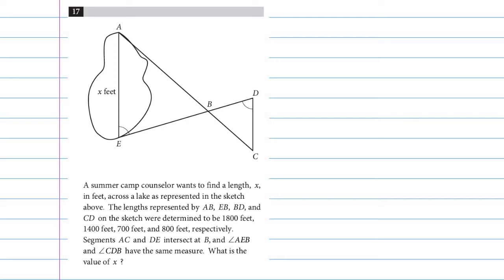A summer camp counselor wants to find a length x. They have marked this length x, which is AB, across a lake as represented in the sketch above. The lengths represented by AB, EB, BD, and CD on the sketch are determined to be 1800, 1400, 700, and 800 respectively.